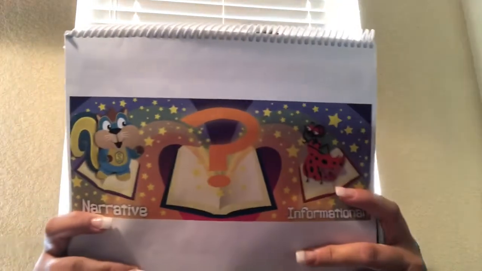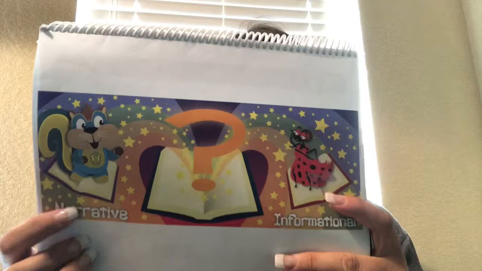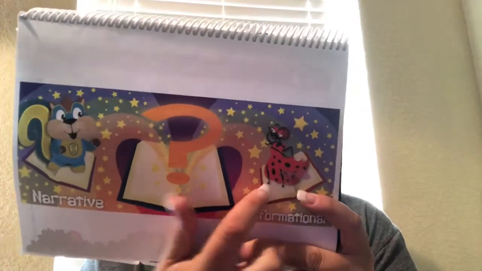We're going to learn about genres today. Good readers read lots of different kinds of books. You can put books into categories called genres. This poster shows two different kinds of genres we will read about this year. We will read narrative and informational books.